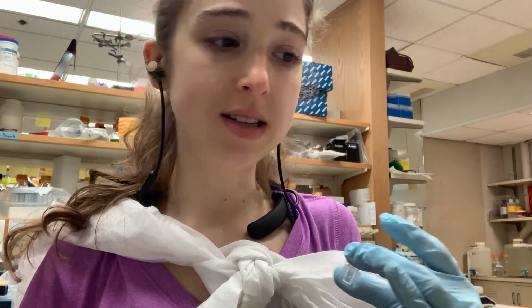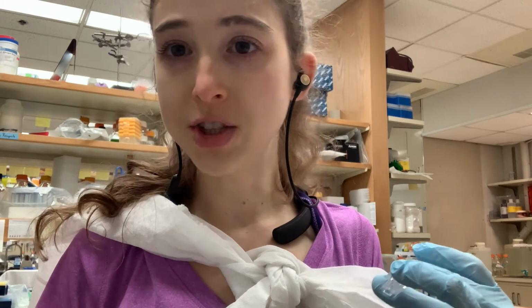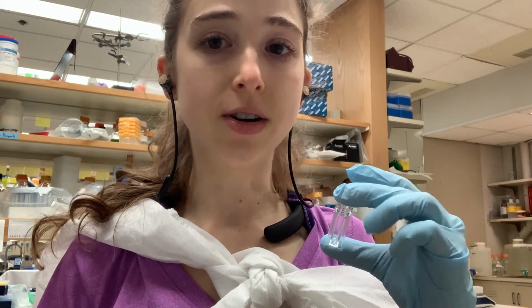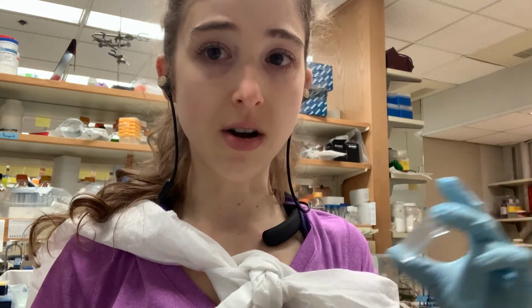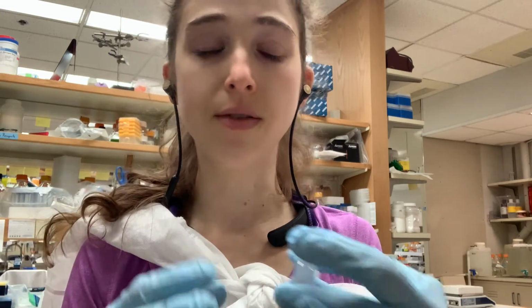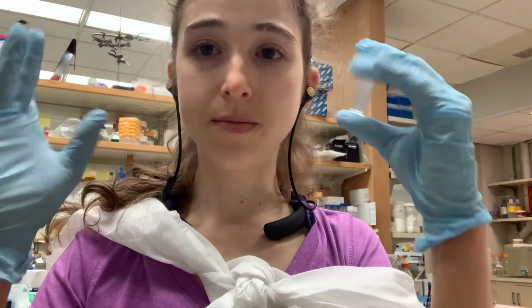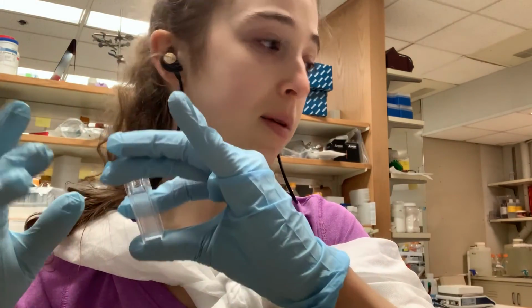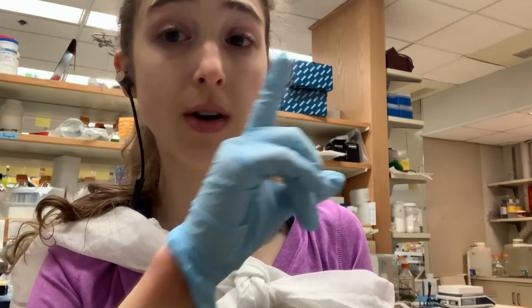So the absorbance at 260 of single-stranded or double-stranded DNA will correspond to about 50 micrograms per microliter if you have an absorbance of 1.